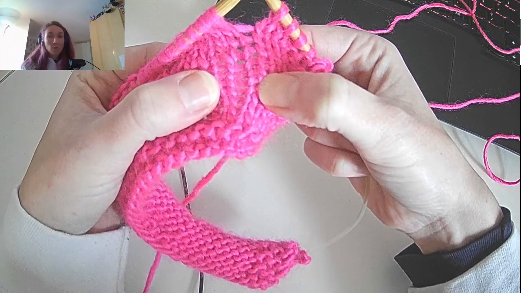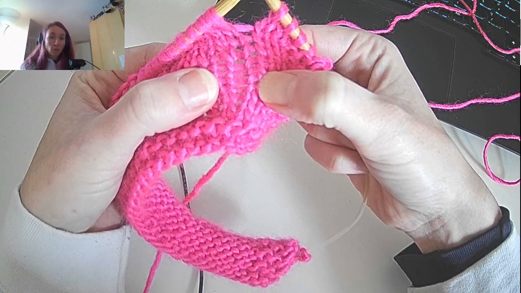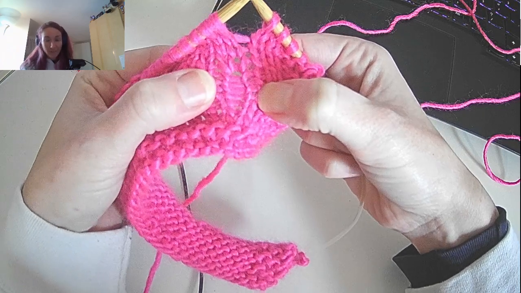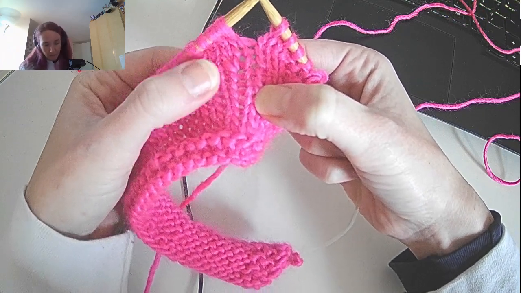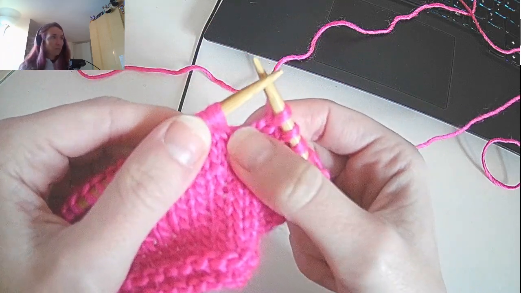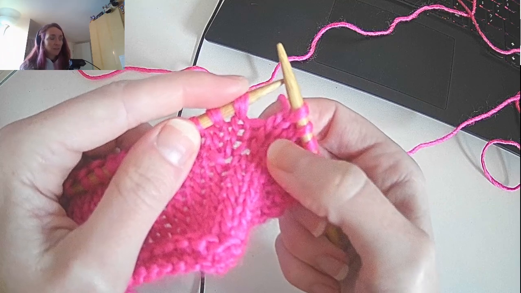Okay. So your knit 1 below means that you're going to go into one of the little squares created by those ladders.